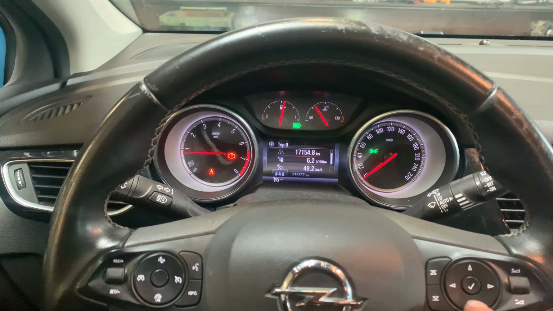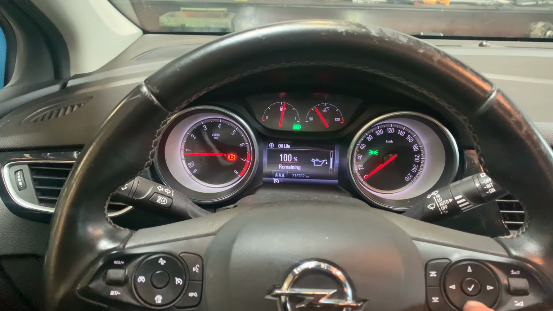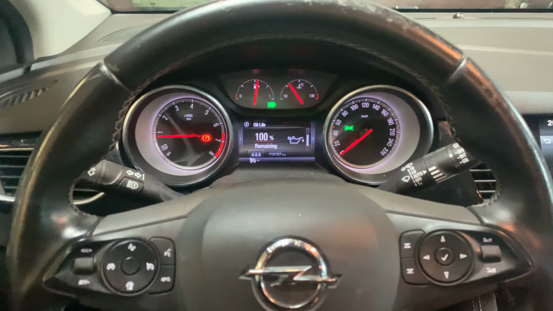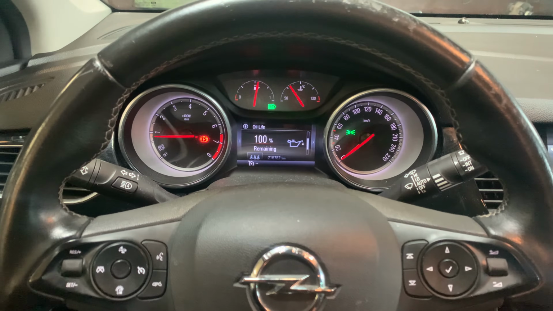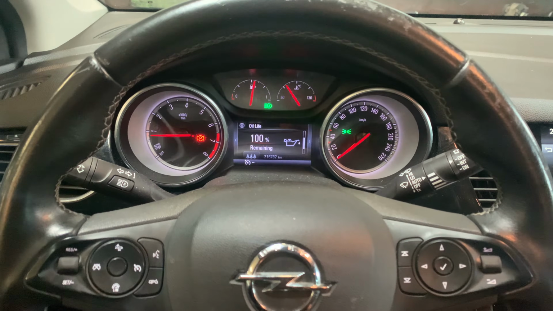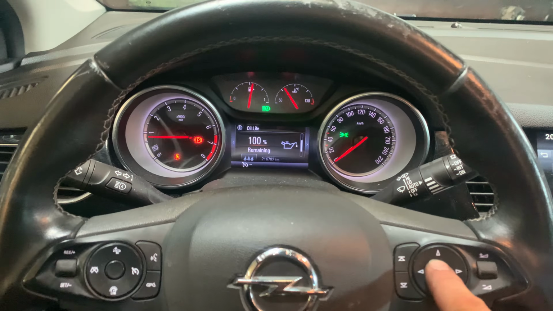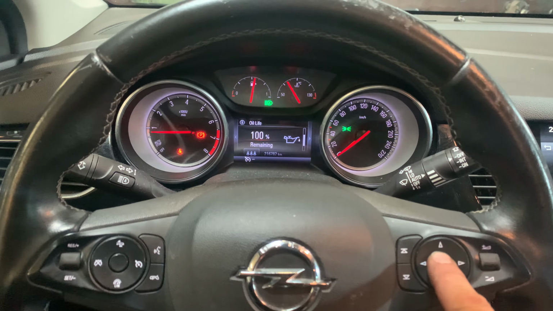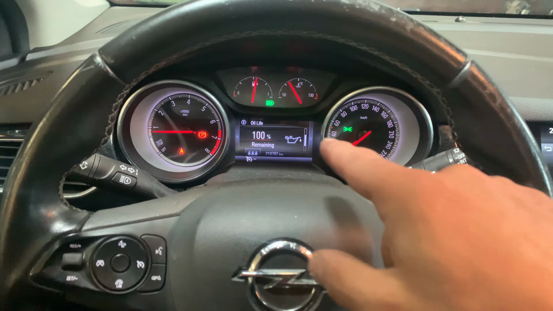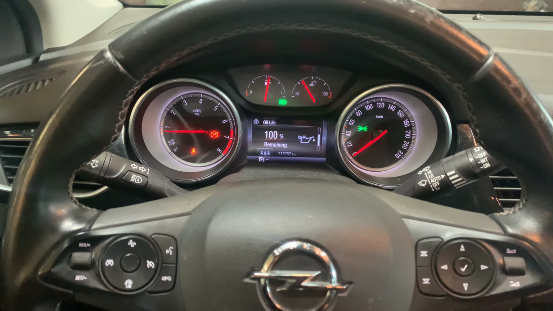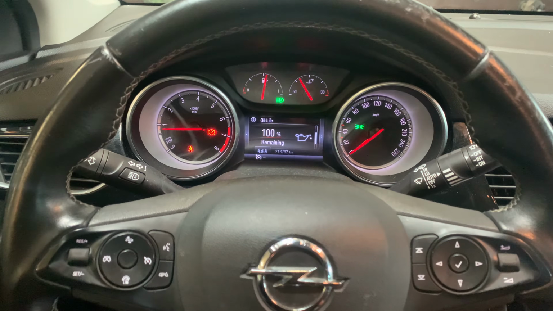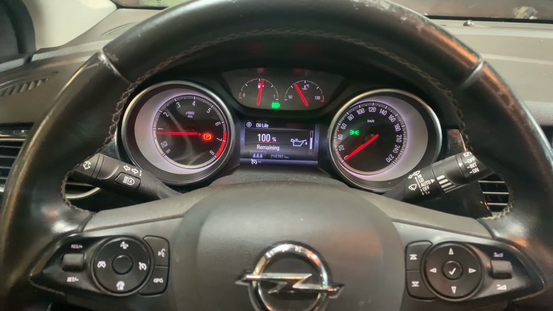Once you're there, scroll down to find this oil life, and before I reset it, it was 0%. Once you found this, press the OK button, keep pressing that, and you'll see that after a few seconds 0 becomes 100%, and that's how you reset the service indicator of this Opel Astra 2017 K type.